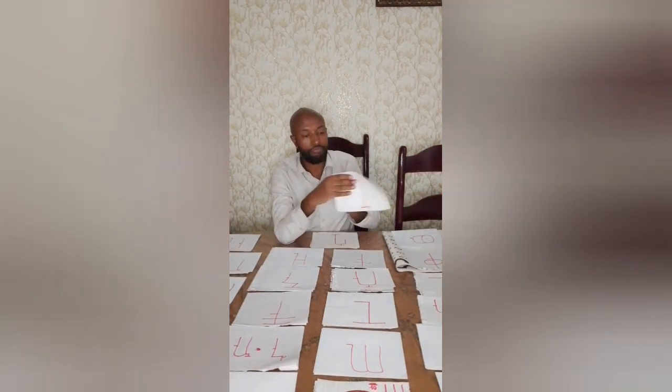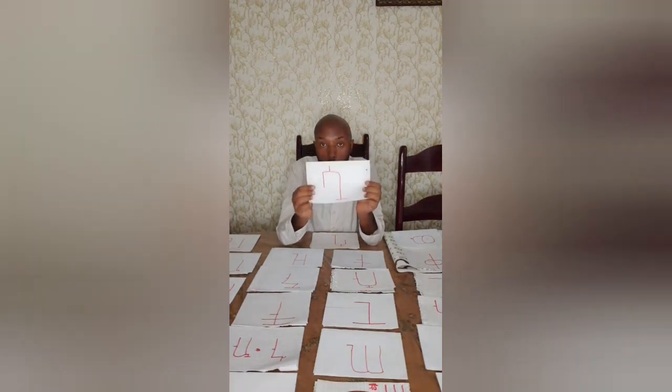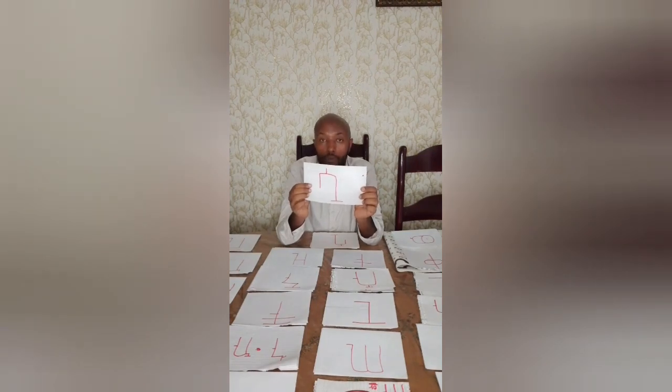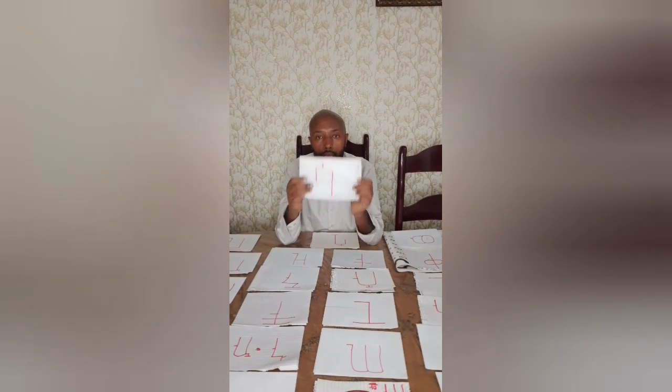Next, the next Amharic alphabet is called what? Swa, S-U-A, Swa. And it derives itself from the Amharic alphabet called what? Sa, from Sa, S-A, Sa. So Swa derives itself from Sa, okay? So this one is Swa, S-U-A, Swa.